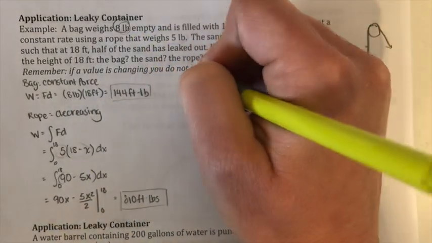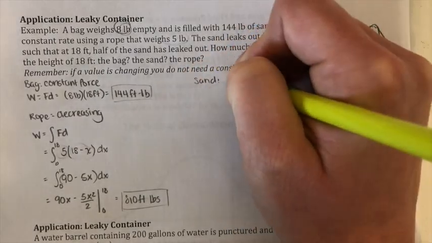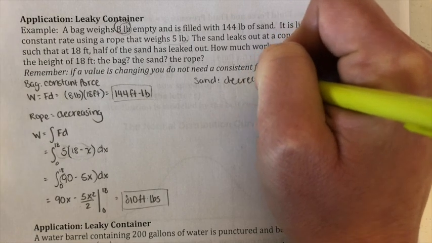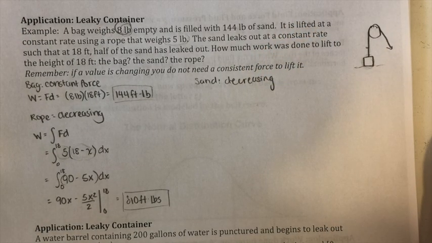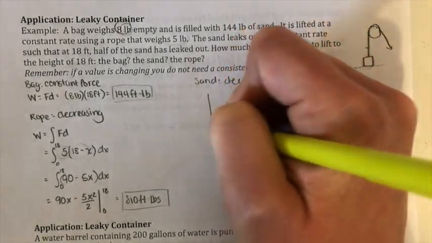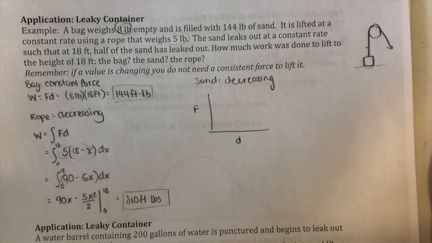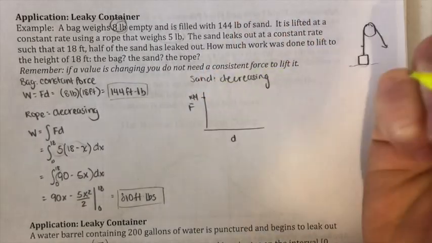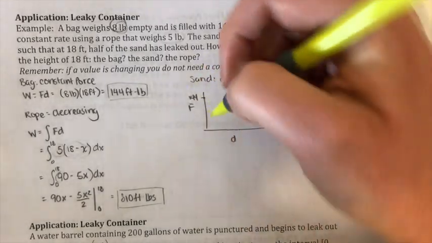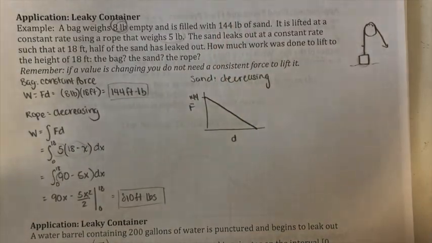Then we need to think about the sand. The sand is the most complicated bit. So it is decreasing. The sand is actually physically leaking out. So if we drew a force versus distance graph, it's going to start with 144 pounds of force, and it's just going to slowly leak out until all that sand is gone.